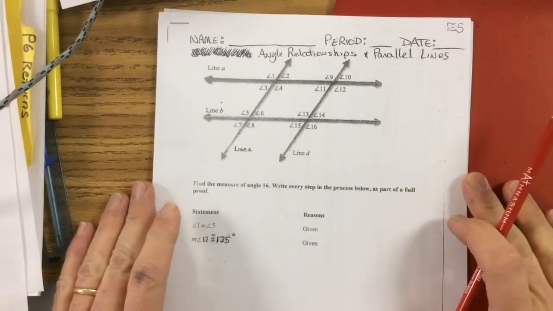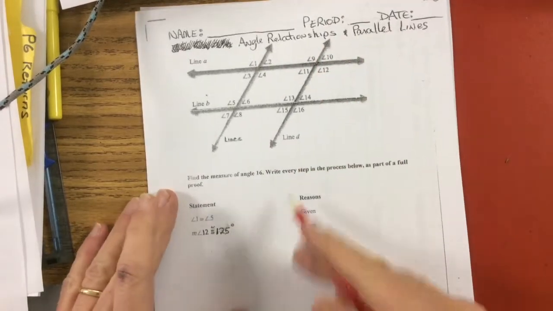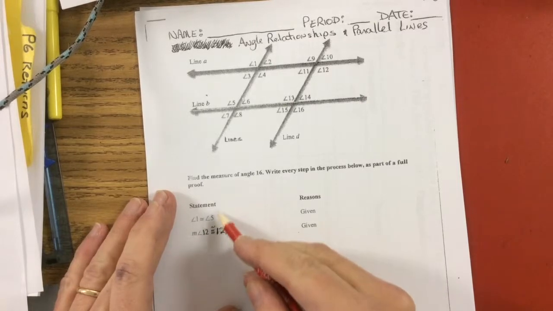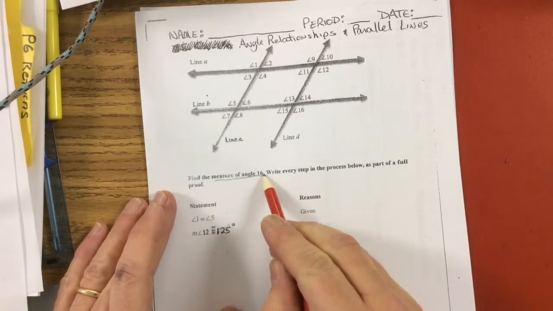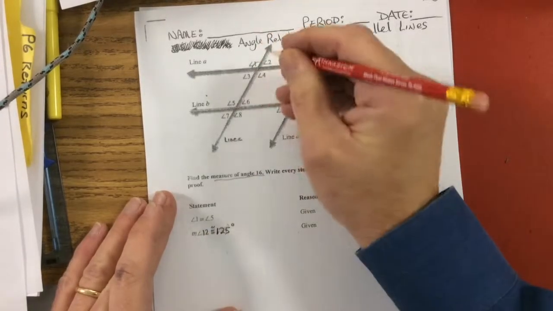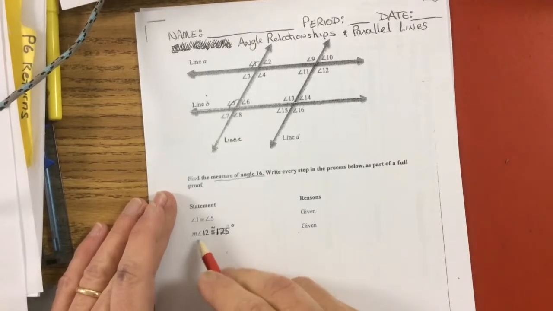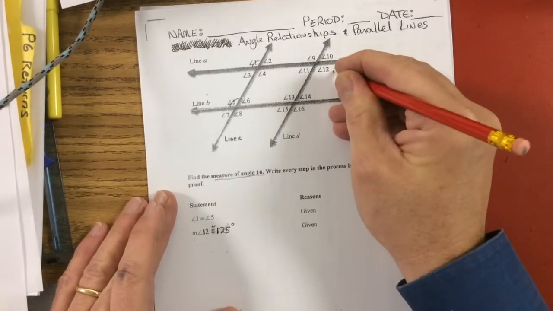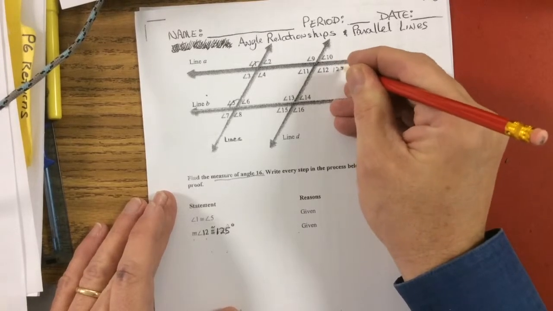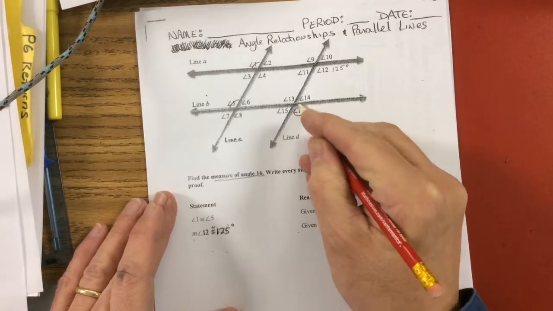This particular problem here has to do with angle relationships and parallel lines. You're given two pieces of information here, and you're asked to find the measure of angle 16. Angle 1 and angle 5 are congruent. The other one is that the measure of angle 12, which is over here, is 125 degrees. And then you're asked to find this angle here.